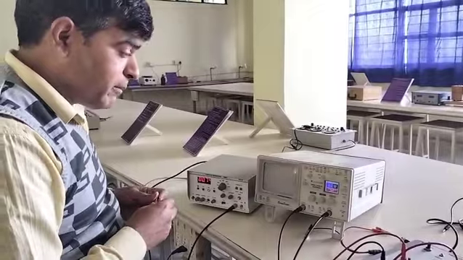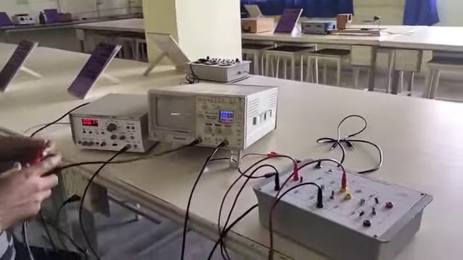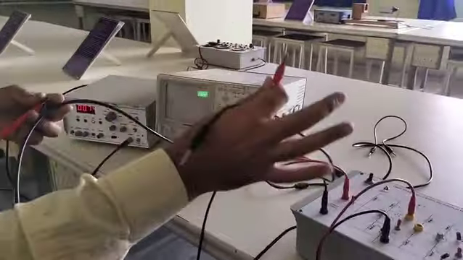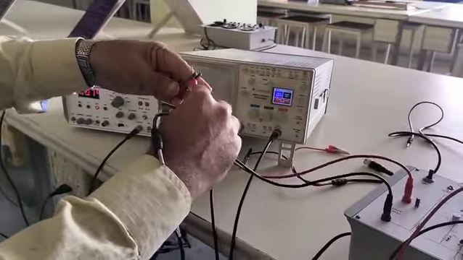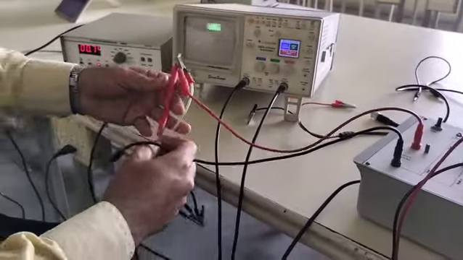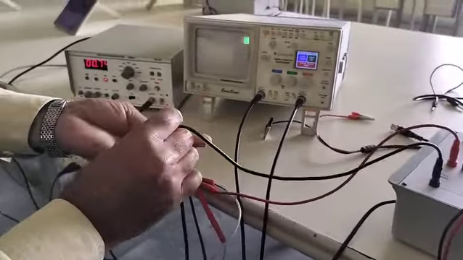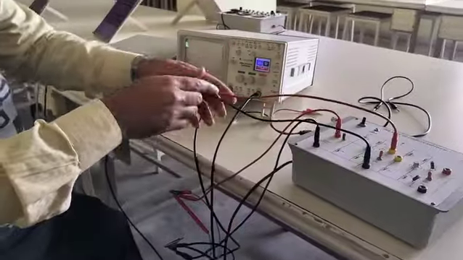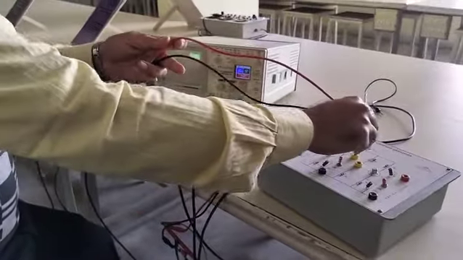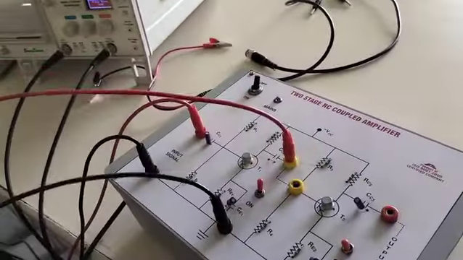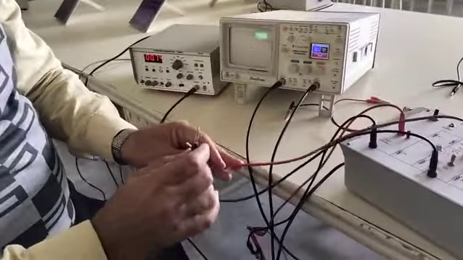Now in parallel to this, I am giving the input of this function generator to our RC coupled amplifier also, using these two cables here. So I am giving the parallel connection here by putting red into red and black into black. So I am already giving the input to the RC coupled amplifier. Now I am using these two cables for the detection of output. If I use these two cables here, that means I am using one stage amplification here. So through these two cables I am going to give the signal to the CRO.